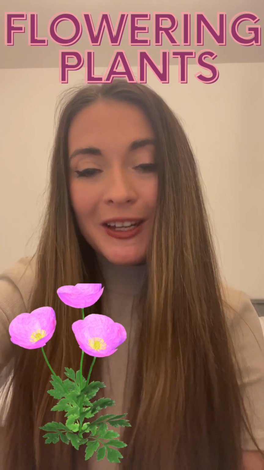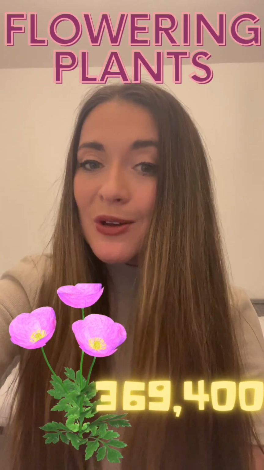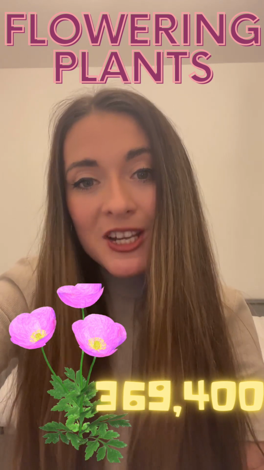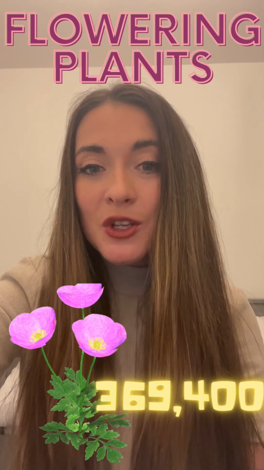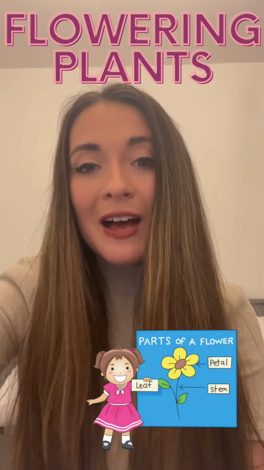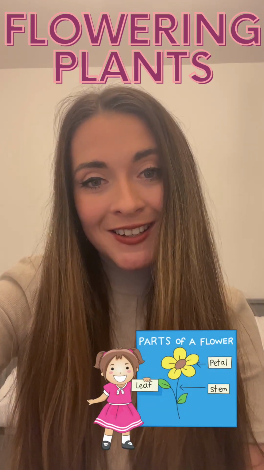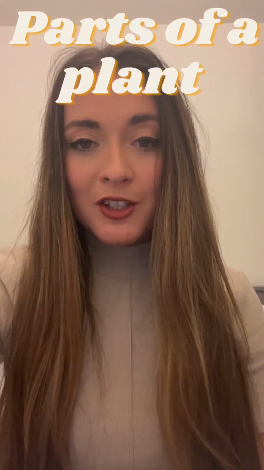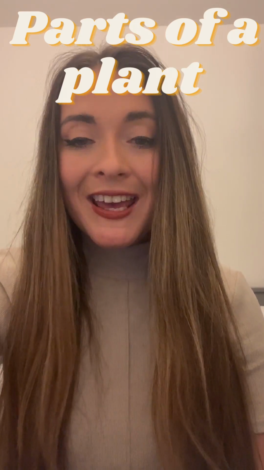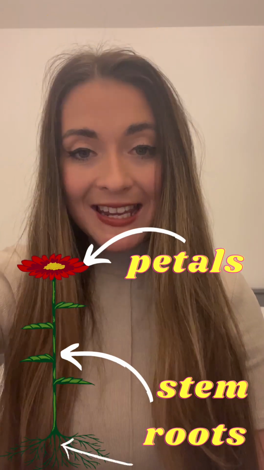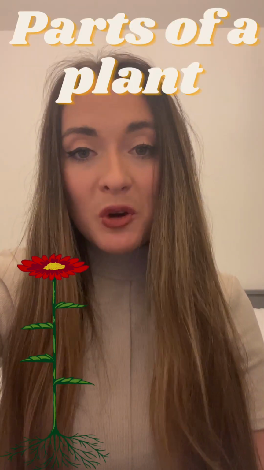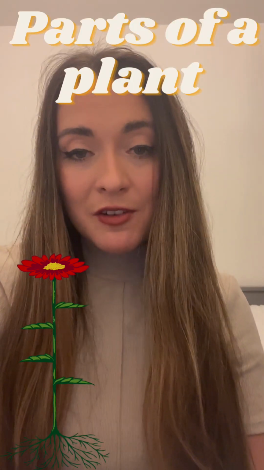There are approximately 369,400 different species of flowering plants in the world today. Each species is unique, but every flower will have the same key parts. Some common parts of plants that you will have heard of before include the stem, petal, roots, and the leaves. Today we'll look in more detail at the different parts of a flowering plant and their function.